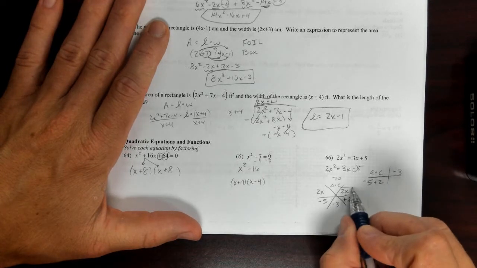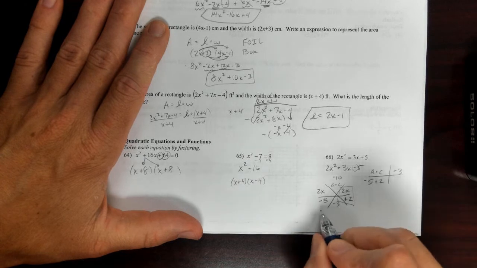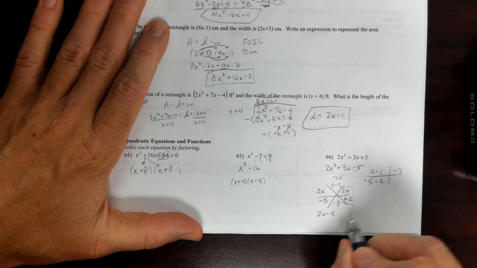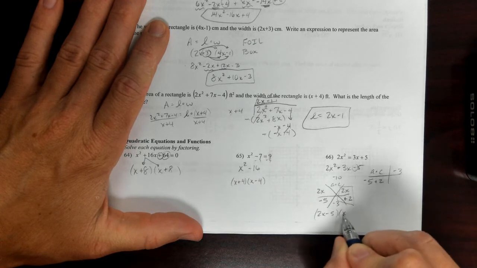Now let's reduce our fraction if possible. So this is 2x minus 5, you can't reduce that, so 2x minus 5. 2x plus 2, you can reduce by 2, it's going to become x plus 1.